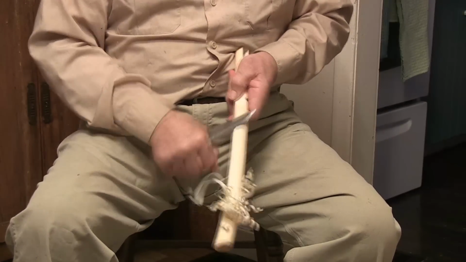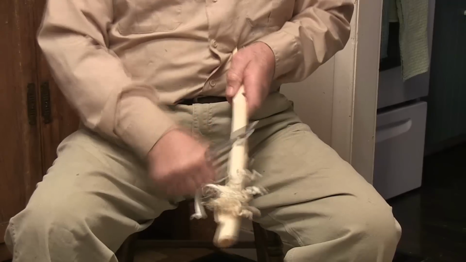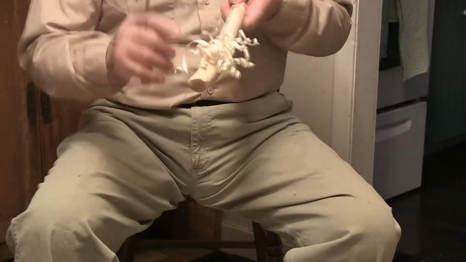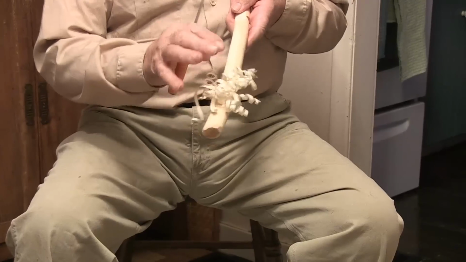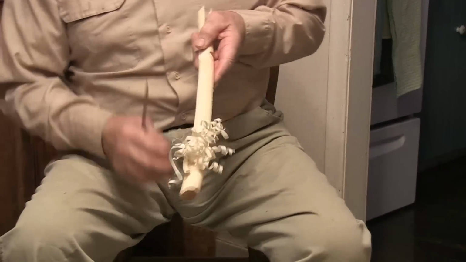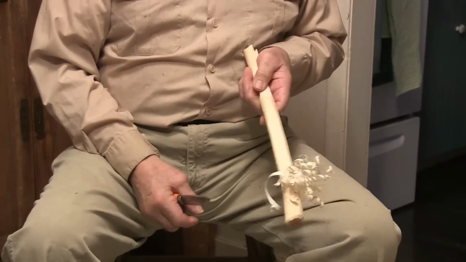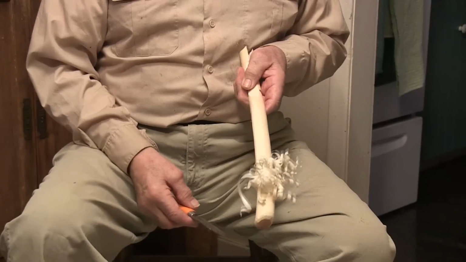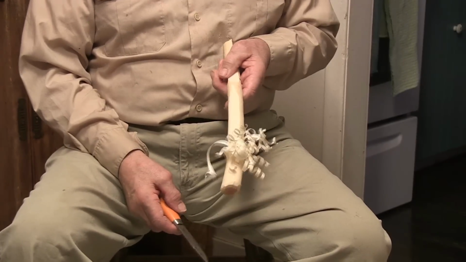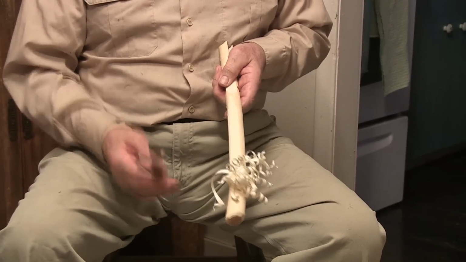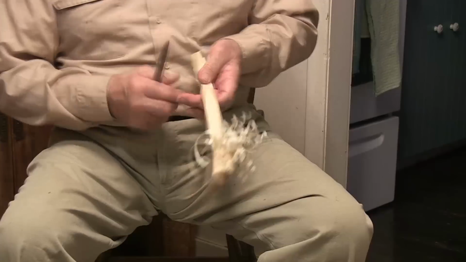So it is important to know how to sharpen your knife so that you can achieve this type of curling, because that's one of the things that you expect of your knife almost more than any other ability, is to make these fine shavings.